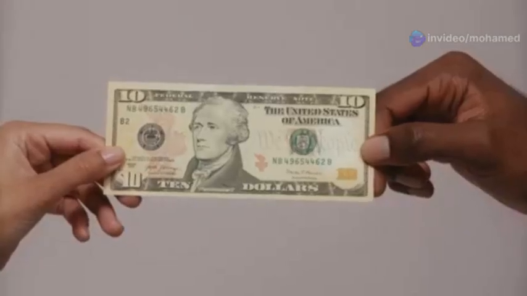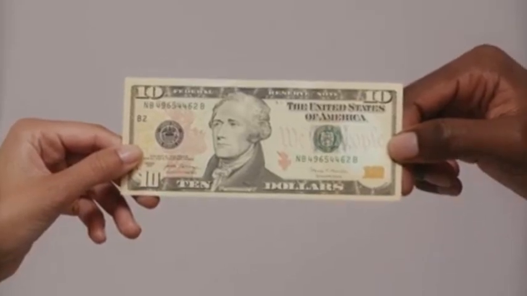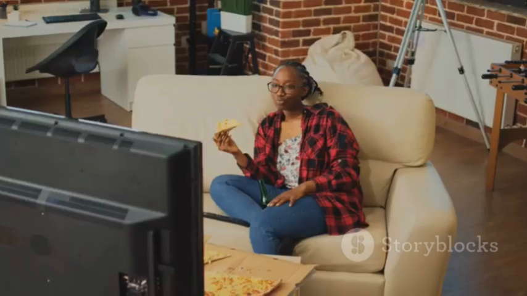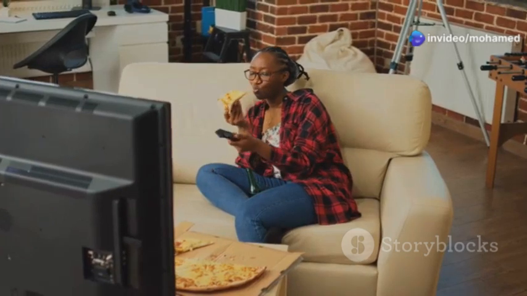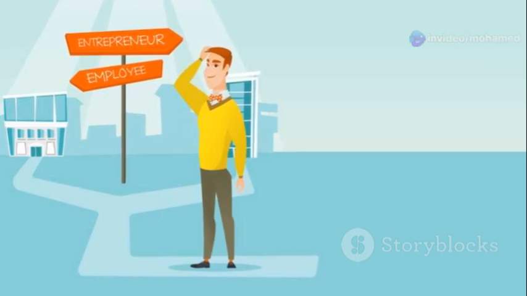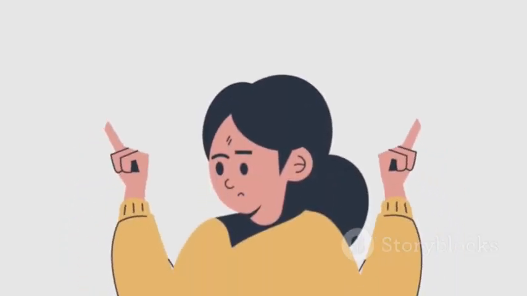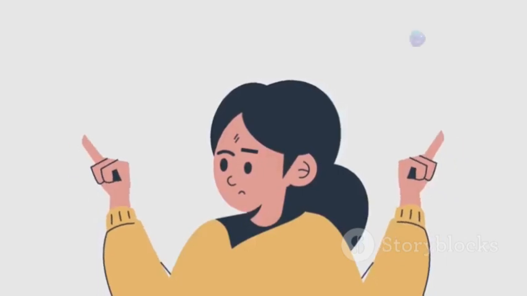For example, imagine you have $10. You could use that money to buy a pizza or a movie ticket. If you choose to buy the pizza, the cost is not just the $10. It is also the enjoyment you would have gotten from watching the movie. Choice is a fundamental concept in economics. Every decision we make involves choosing one option over another. Understanding the trade-offs involved in these choices is crucial for making rational decisions.